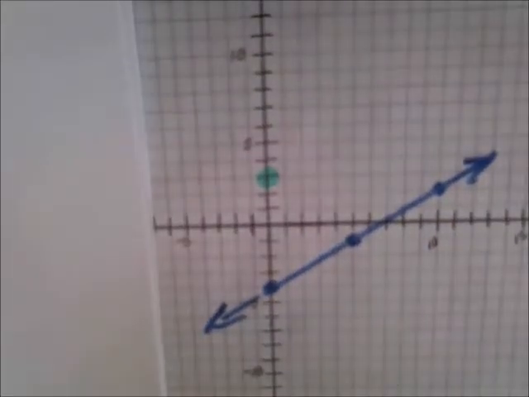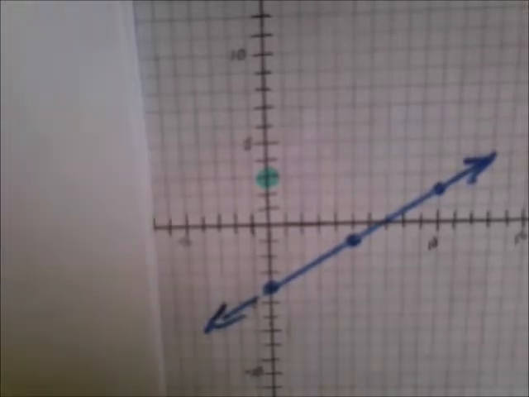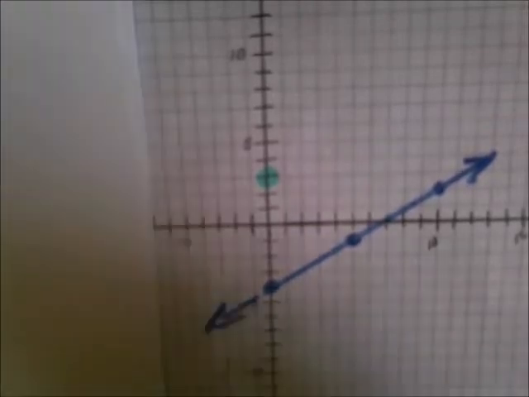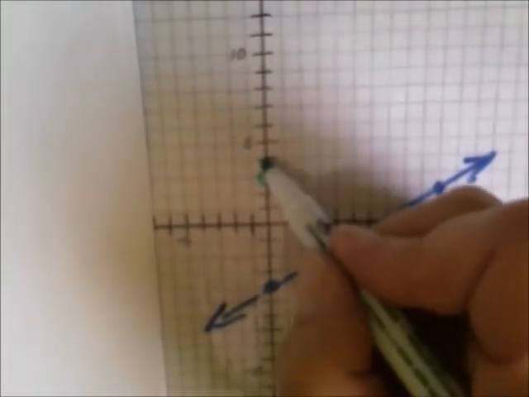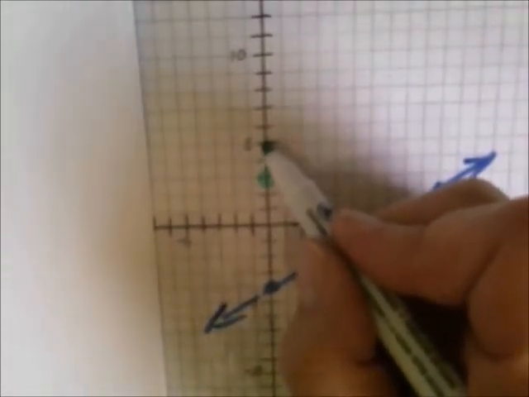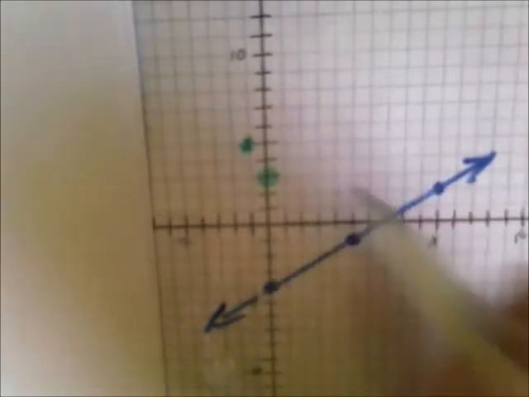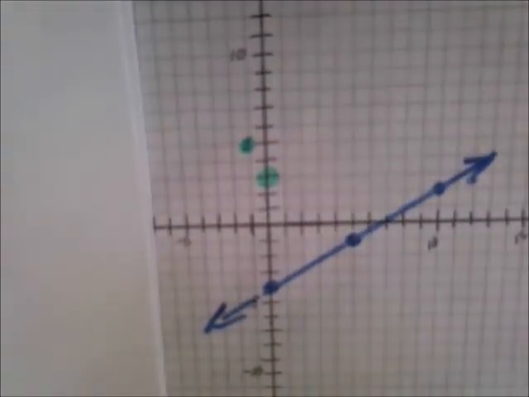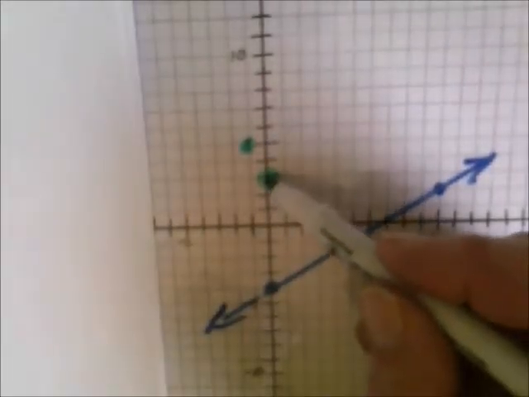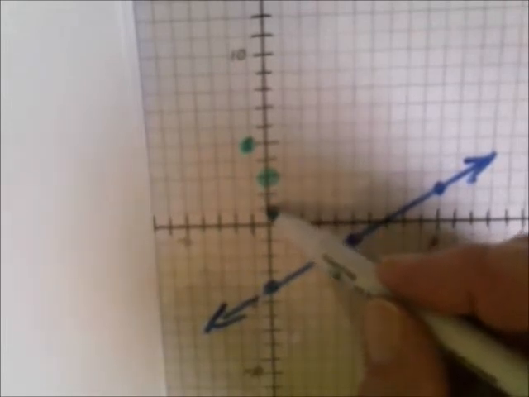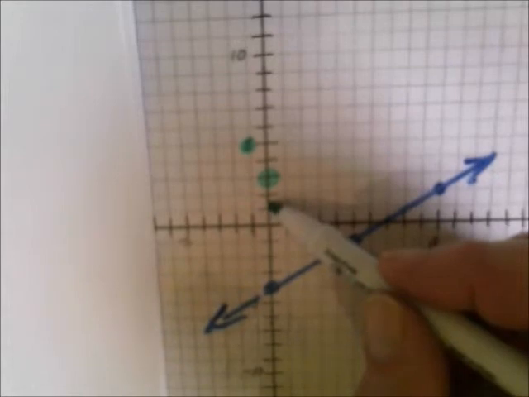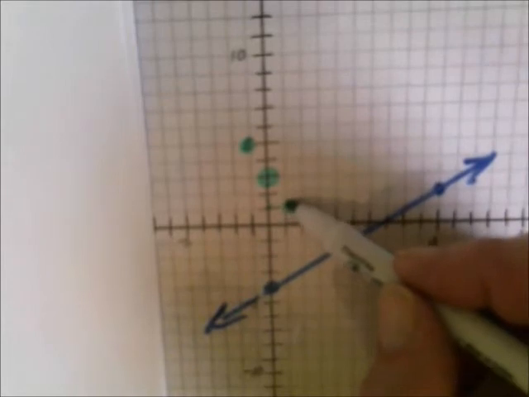And then if we use the positive 2 over the negative 1, we're going to go up 2, 1, 2, and a negative 1 means we're going to go in a negative direction for the run, right there. Okay, then if we use the negative 2 over 1, we would go down 1, 2, and then a positive 1 will be in a positive direction, right here.